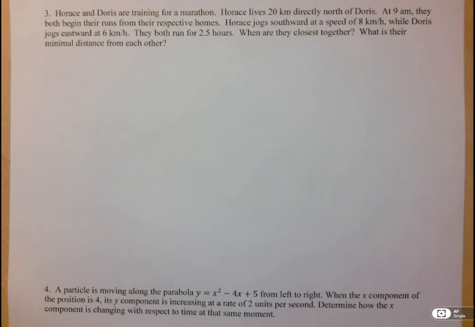Hi folks, we're going to take a look at number 3 now from the Unit 7 quiz. Here we've got Horace and Doris are training for a marathon. Horace lives 20 kilometers directly north of Doris.